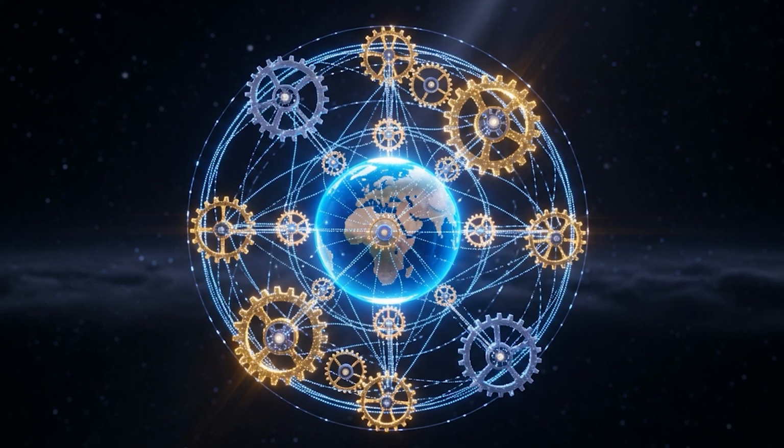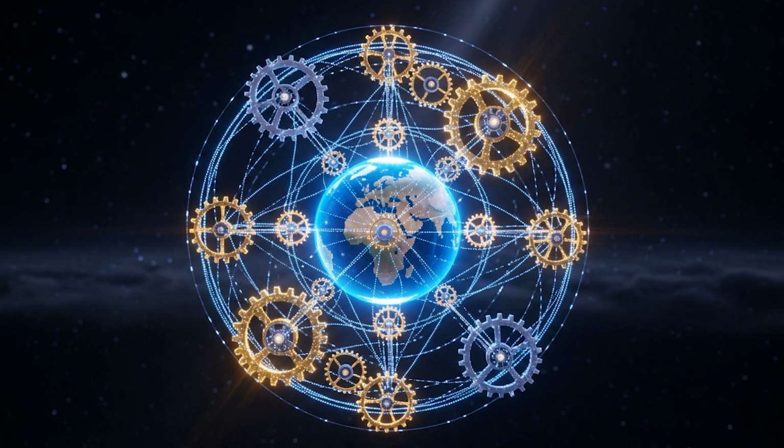The presence of liquid water in vast interconnected oceans, combined with a suitable atmosphere and a protective magnetic field, forms a complex, self-regulating planetary system. A delicate cosmic engine perfectly calibrated for the sustained evolution of complex life.